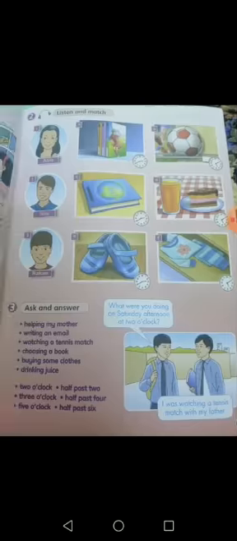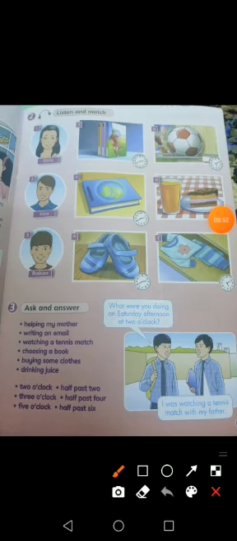Let's now move to your student book. Okay, here we have exercise number 2, listen and match. So please let us listen and match the conversation with the right picture. Okay, so let us listen.